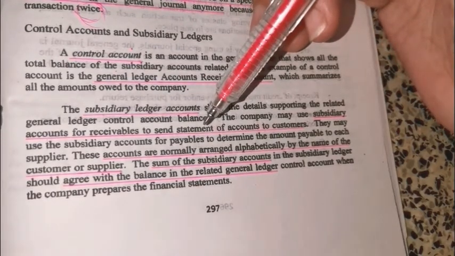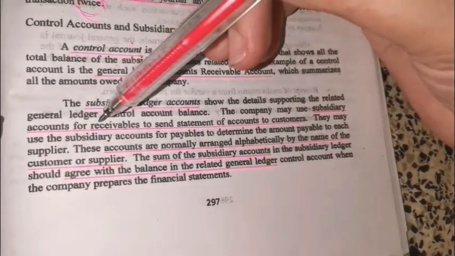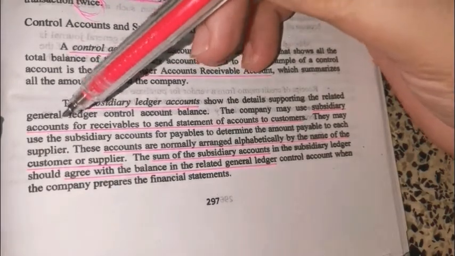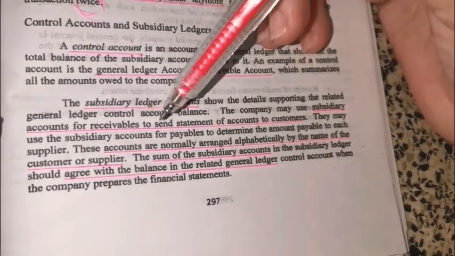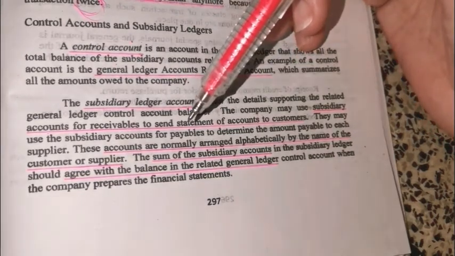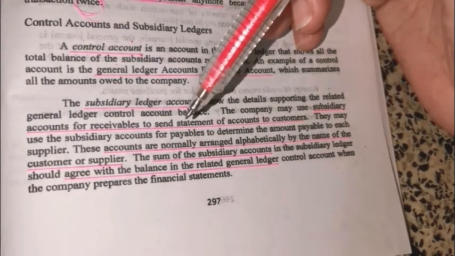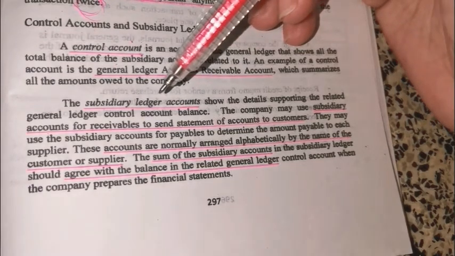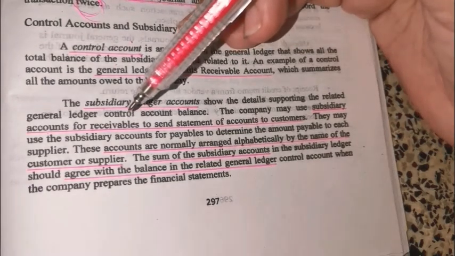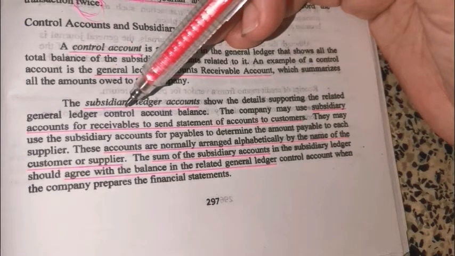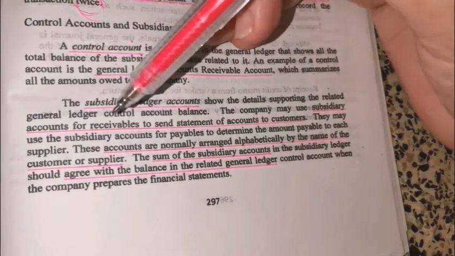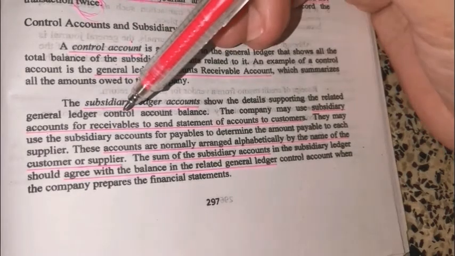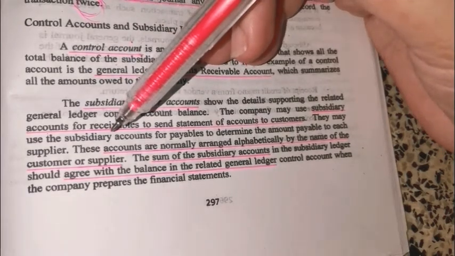So, take note, pag subsidiary ledger accounts for receivable, sila yung kadalasang pinapadala sa customer, 'di ba? Naririnig niyo yung tinatawag natin, magkano ba yung statement of account? Ano ba yung statement of account? Doon nakalagay kung magkano yung babayaran, 'di ba? So, pwede rin yung subsidiary account na yun ibigay as statement of account ng customer.